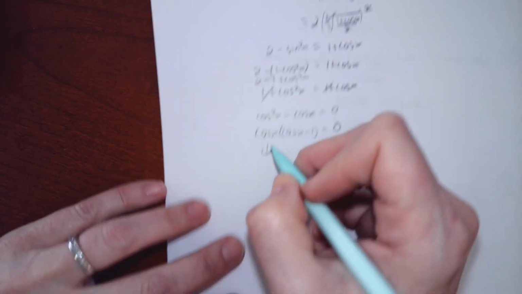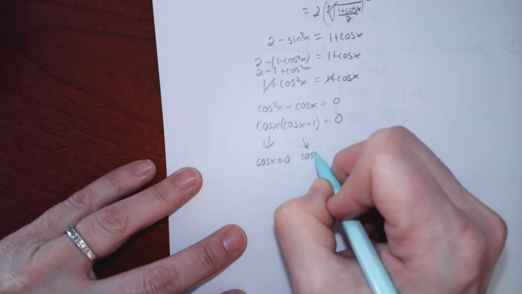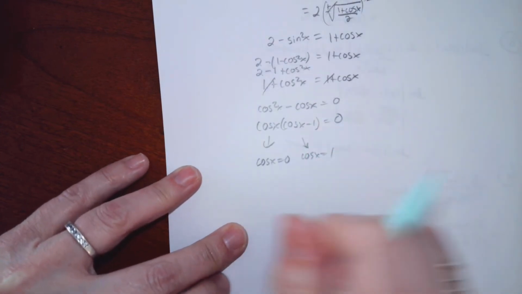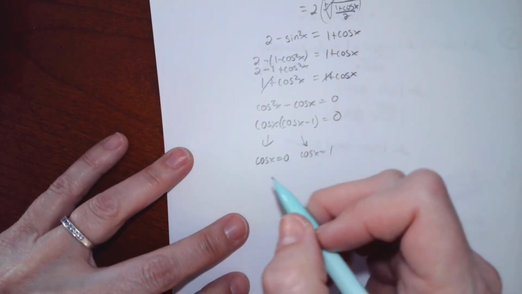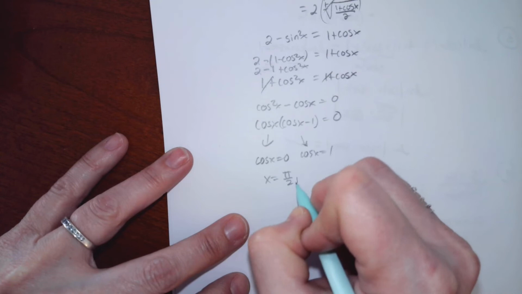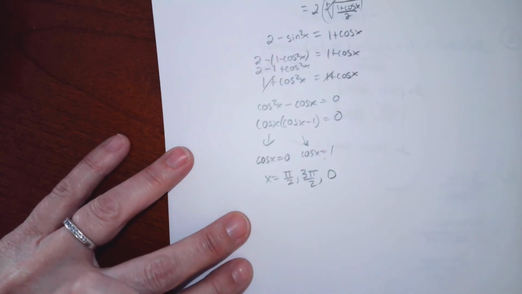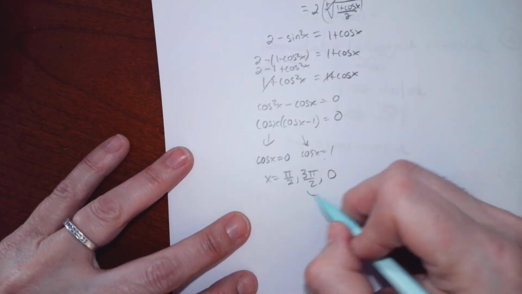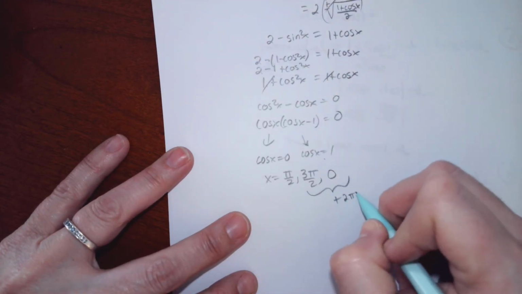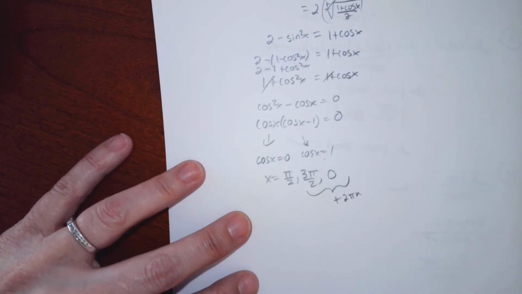So cosine is equal to 0, and cosine is equal to 1. So that means I got, what? Cosine is 0 at pi over 2 and 3 pi over 2. Cosine is 1 at 0. And so all of these, I would say plus 2 pi n. Or you can also combine some of them and say plus pi n, but this is fine.